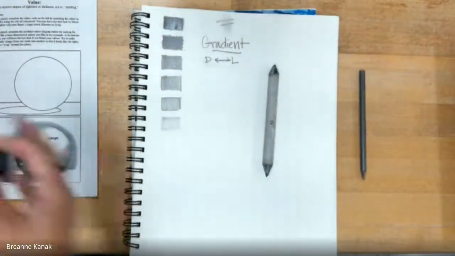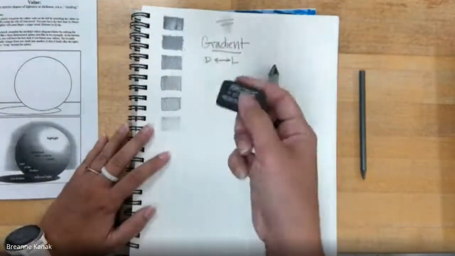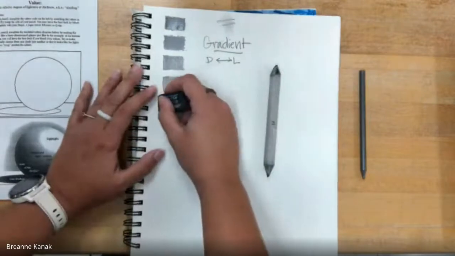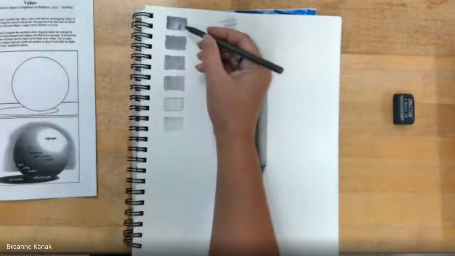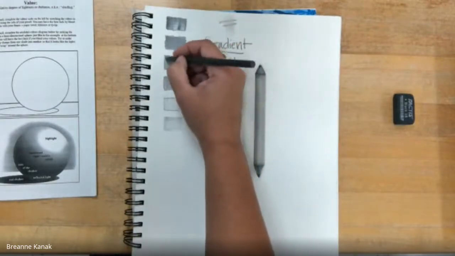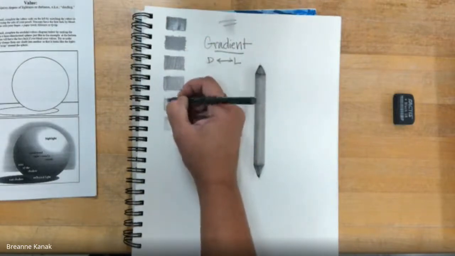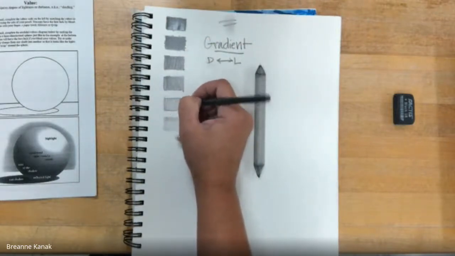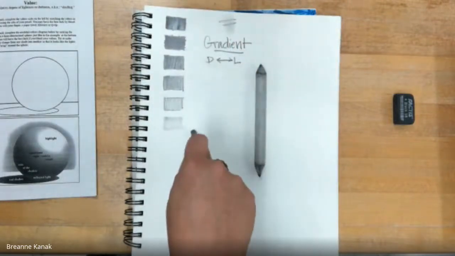Now, if you really are upset about the quality of your value scale, you can take your black eraser and drag lightly over the top and try again. Because I thought this one was the darkest. These two, they could have a little more change between them. And this one was definitely too dark. So I'm just going to go over one layer. And that will create a 5-step value scale.